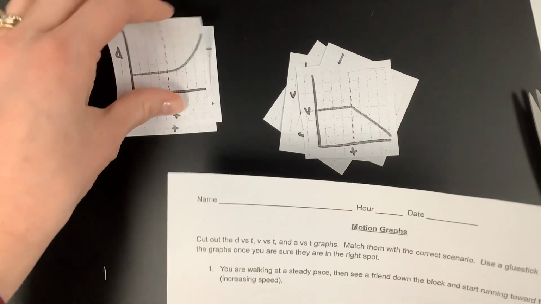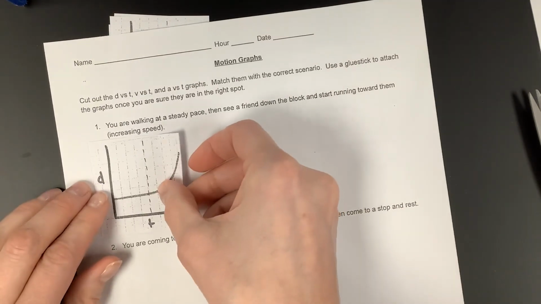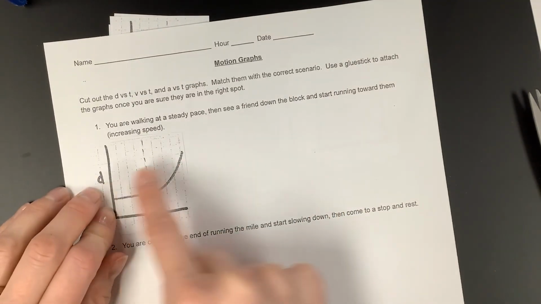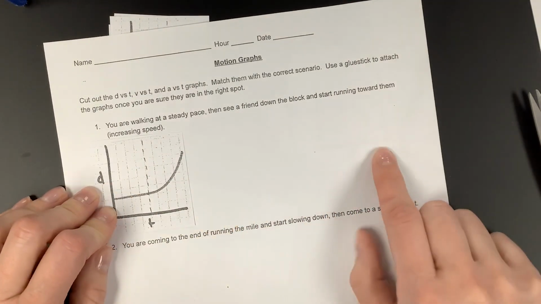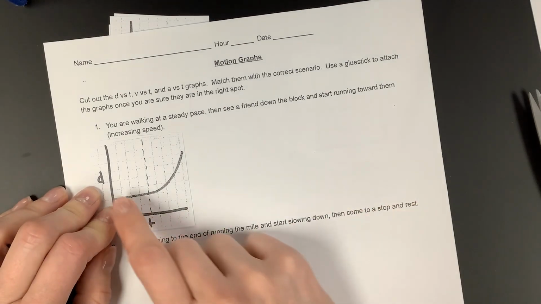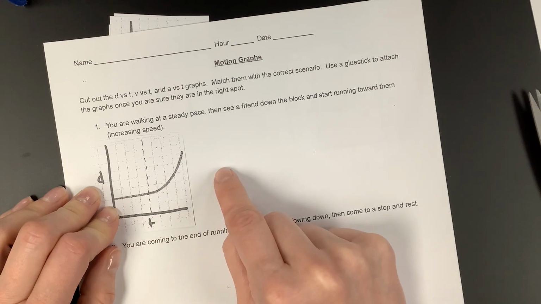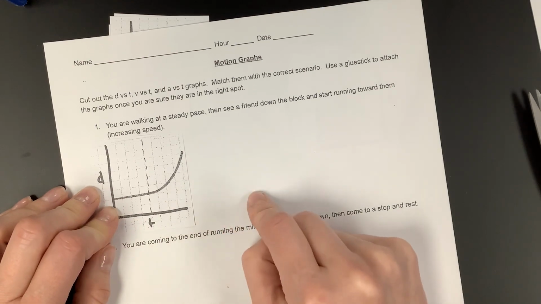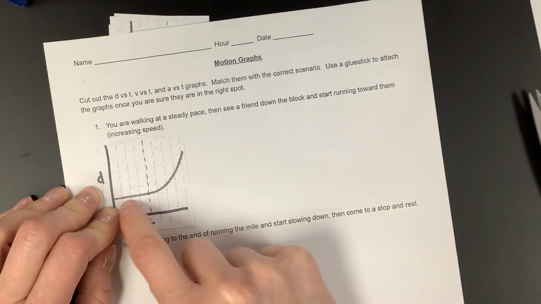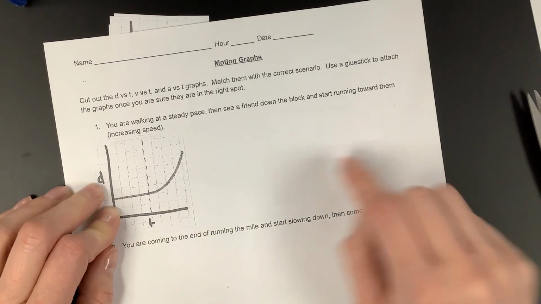Once you find those graphs, you'll line them up in that order, distance versus time, then velocity versus time, then acceleration versus time, because remember that the slope of the distance versus time gives us velocity, and then the slope of the velocity versus time gives us acceleration. So you want to have them in that order.